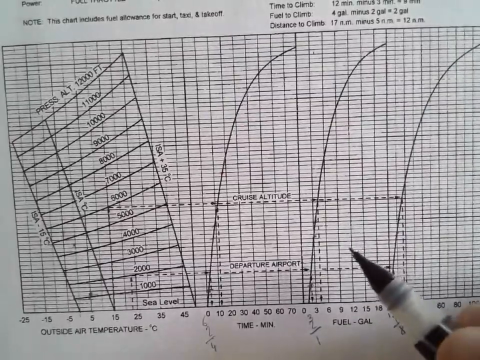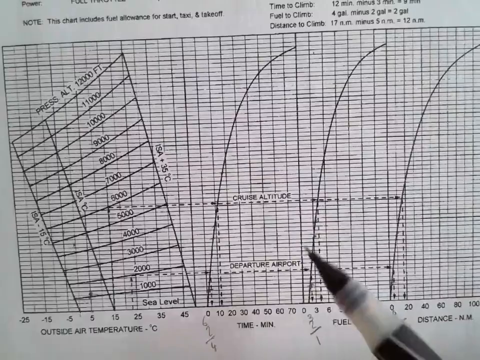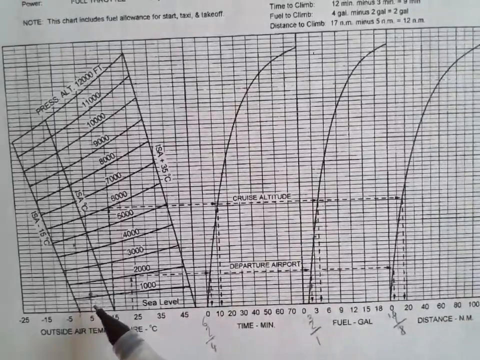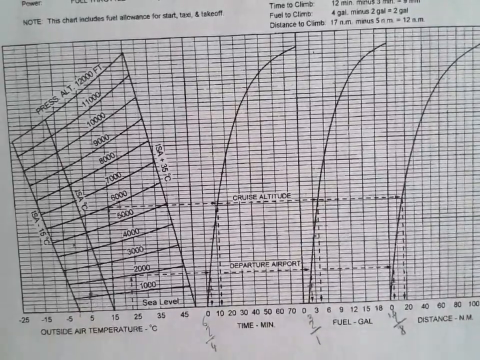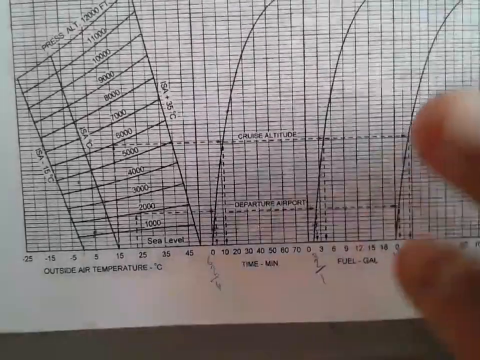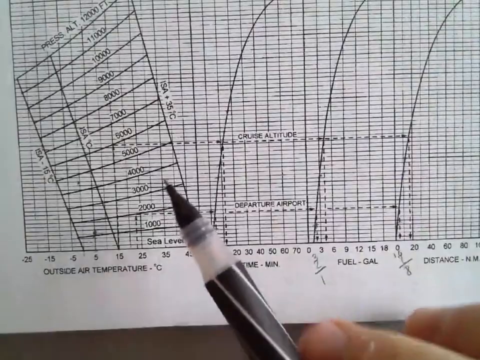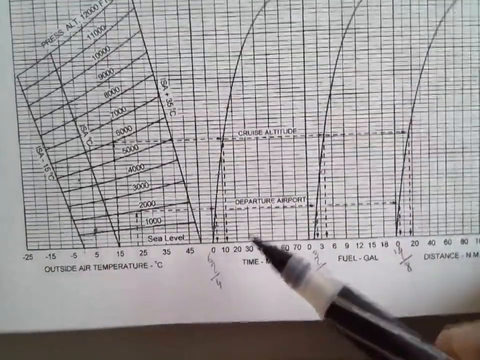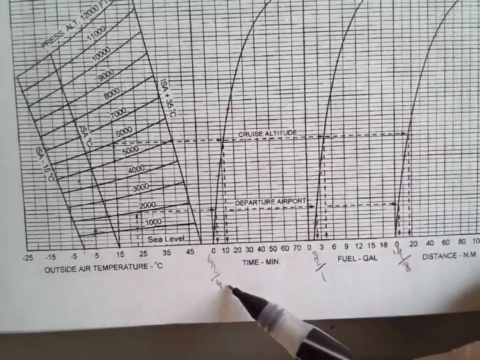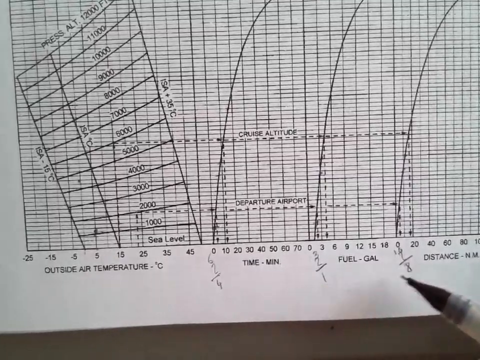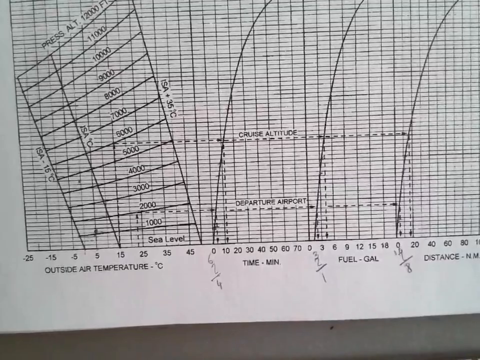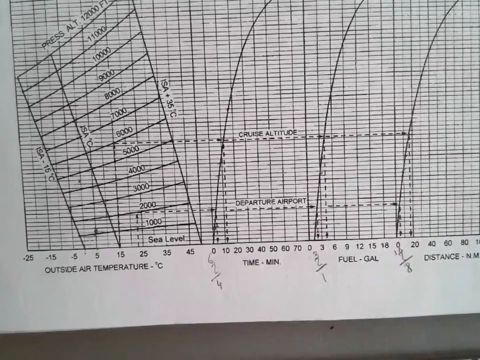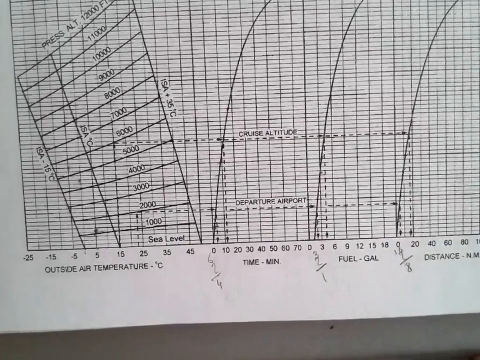So in our climb from pressure altitude of 1,252 up to our cruise pressure altitude of 4,520, that's going to take us 4 minutes. We're going to burn 1 gallon of fuel, and it will take us 8 miles horizontally to get up to that altitude.